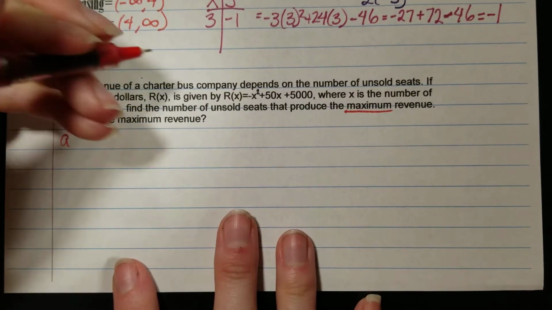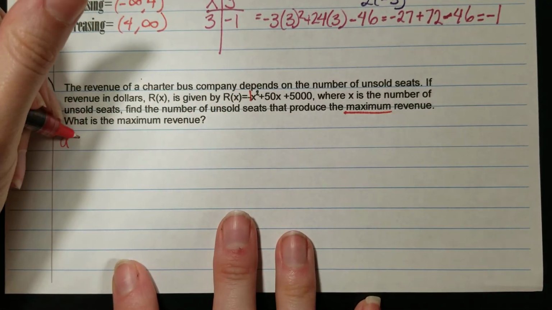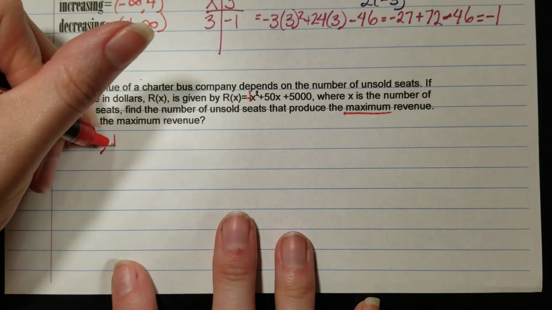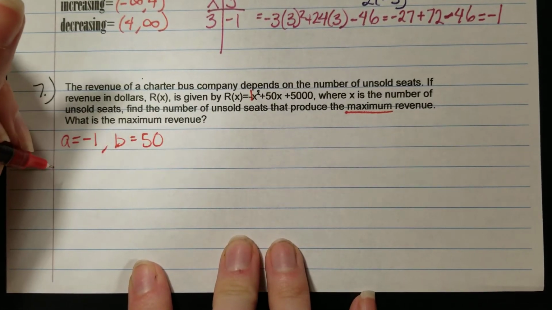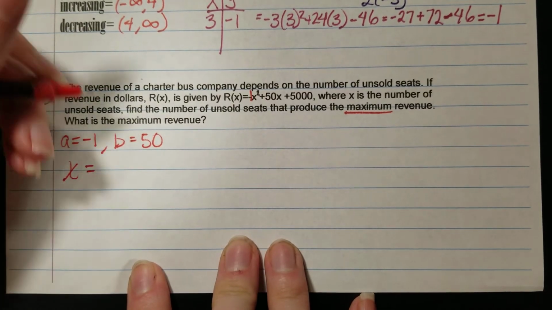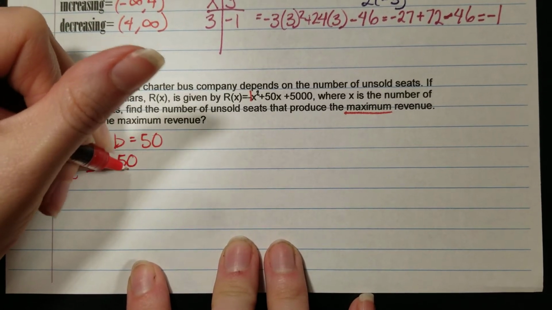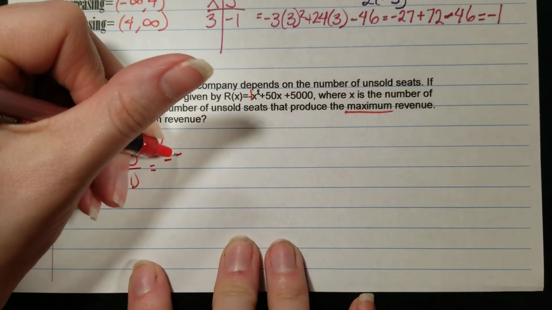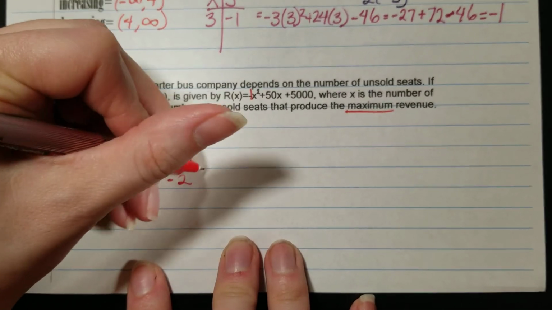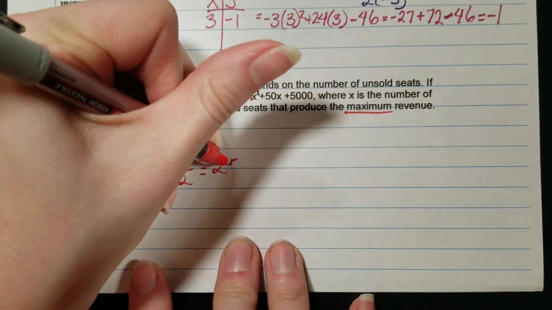So in this case, we have a equals negative 1 and b equals 50. So the x value of the vertex is negative 50 over 2 times negative 1. So negative 50 over negative 2 equals 25.